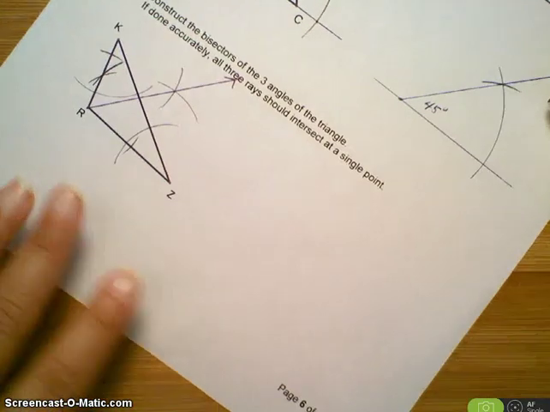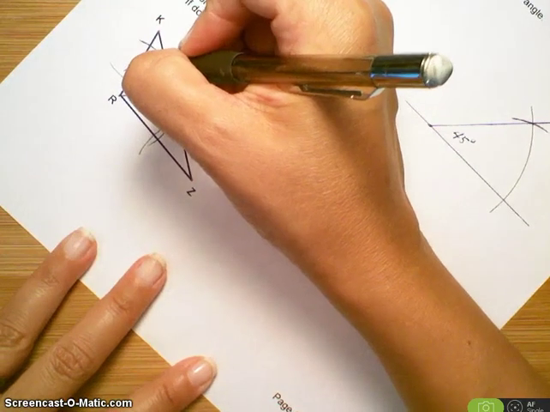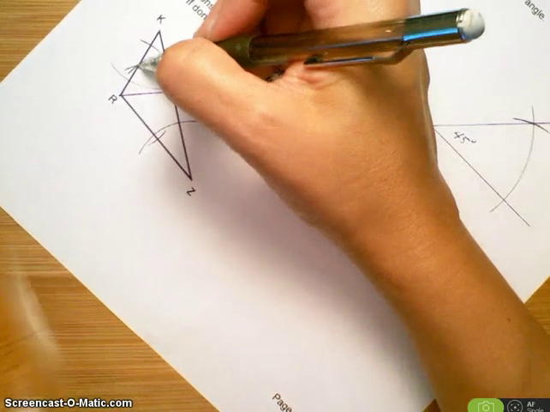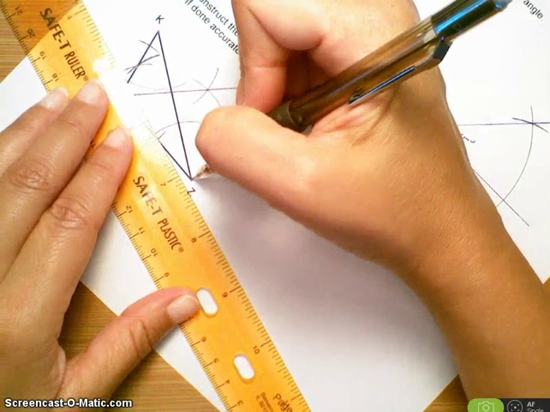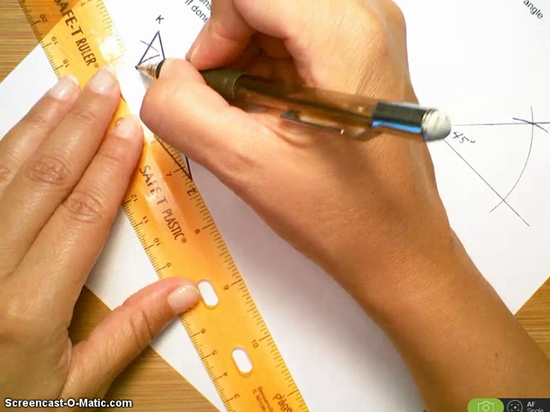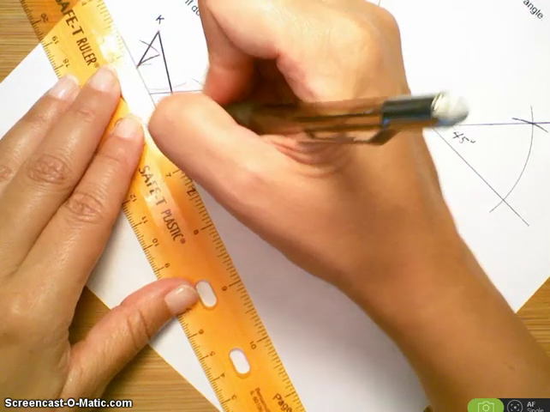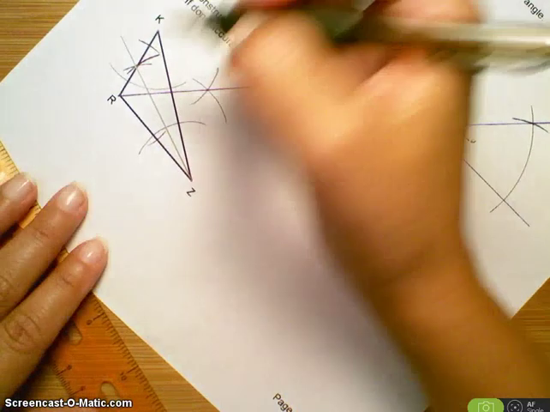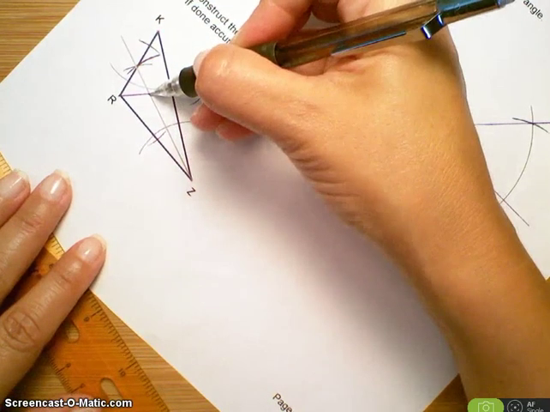And we can see vaguely that our intersection point is at about right here. So I line up my vertex and that intersection point that I have, and I draw my angle bisector. Now, my third angle bisector should pass through this intersection point right here.